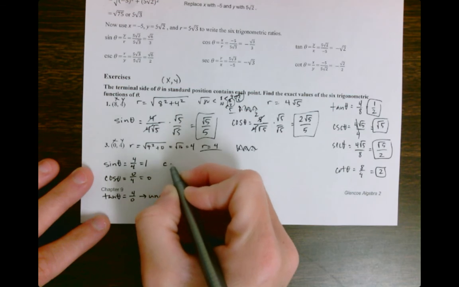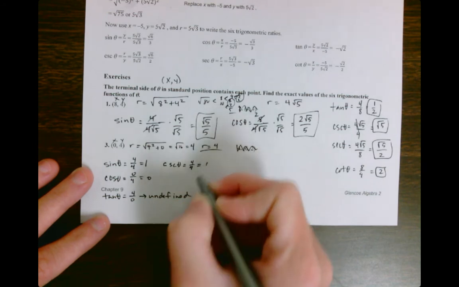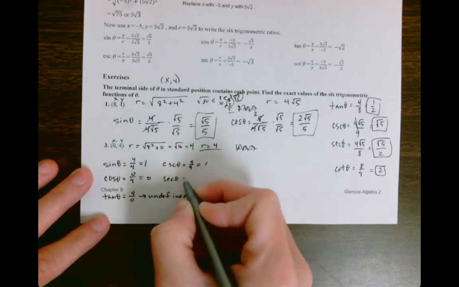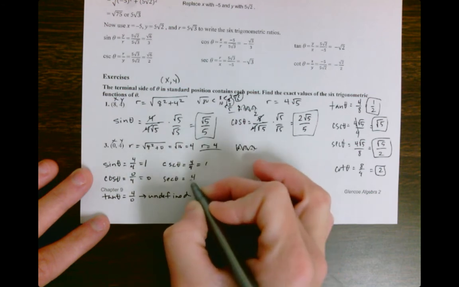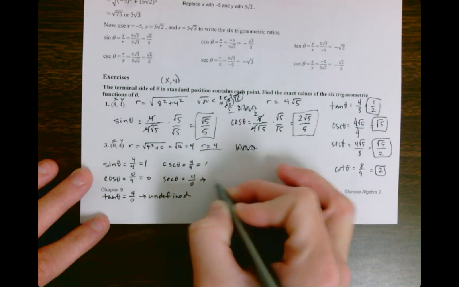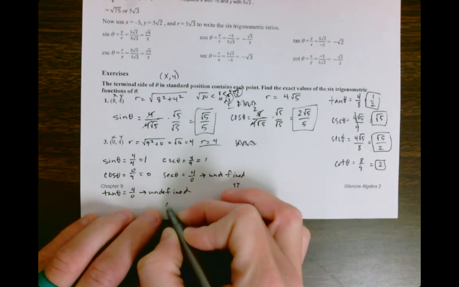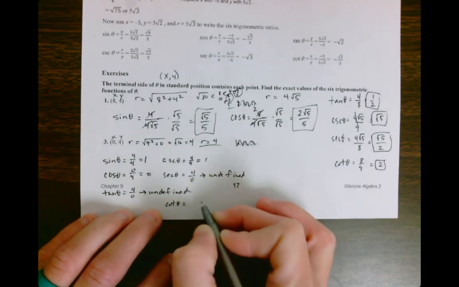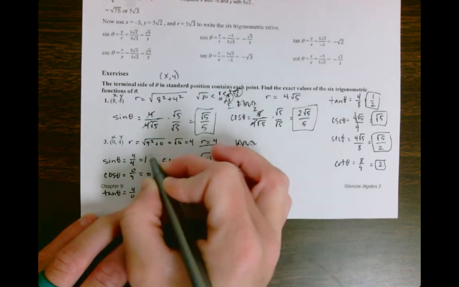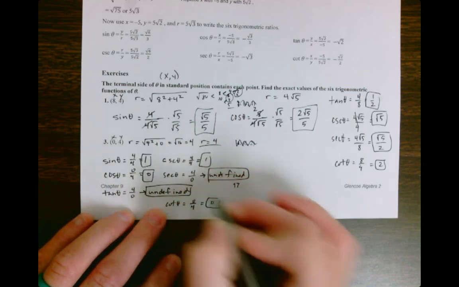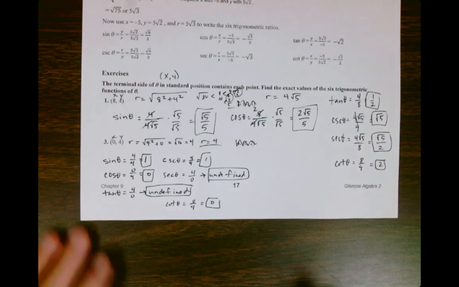And then we'll go cosecant theta, which is r over y, so 4 over 4, which is 1 again. And then secant theta is r over x, so 4 over 0. So again, undefined, because you can't have 0 in the denominator. And then my last one, cotangent theta, is x over y, so 0 over 4, which would give me 0. Hopefully it makes sense. Good.